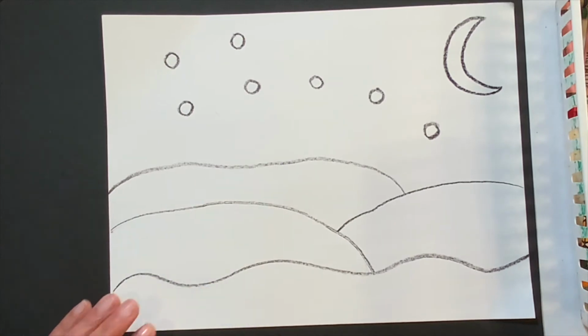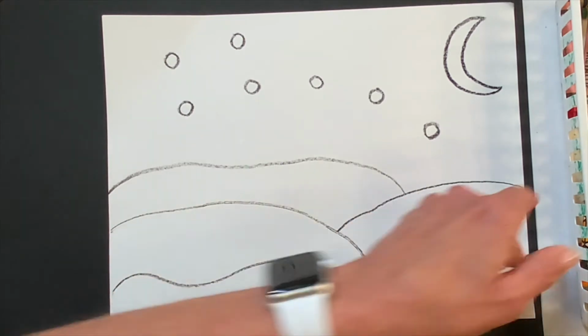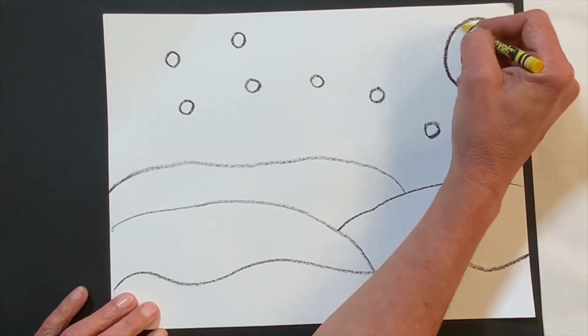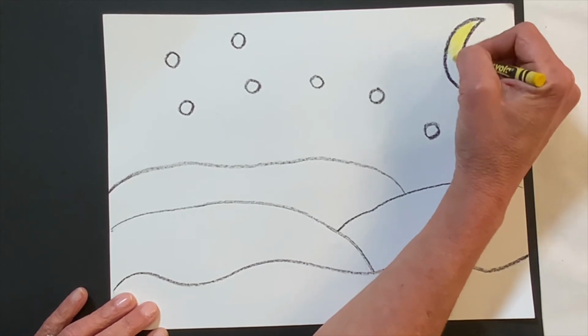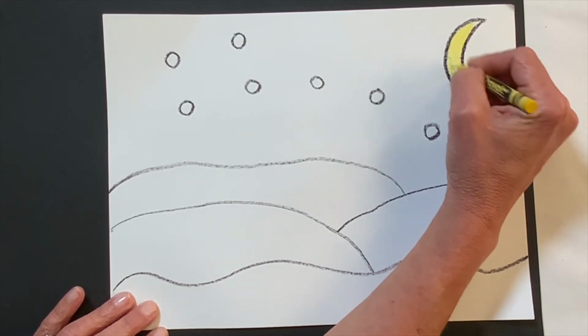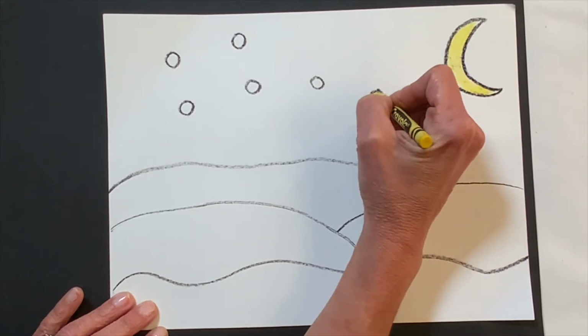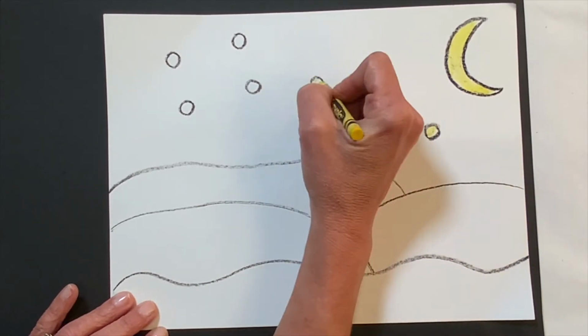Now let's find a yellow, and we're going to color in our moon and our stars. If you want, you can leave them white, because you know sometimes stars are white in the sky, or you can use yellow or orange. I'm going to quickly color my stars so I can see where they are.